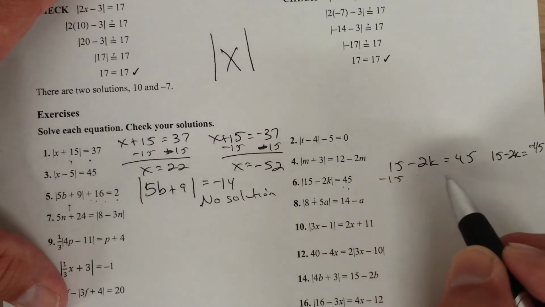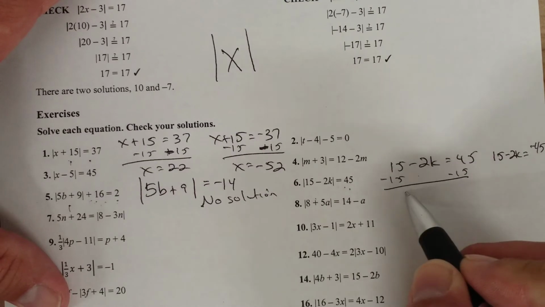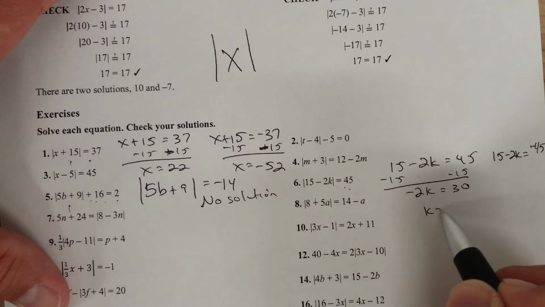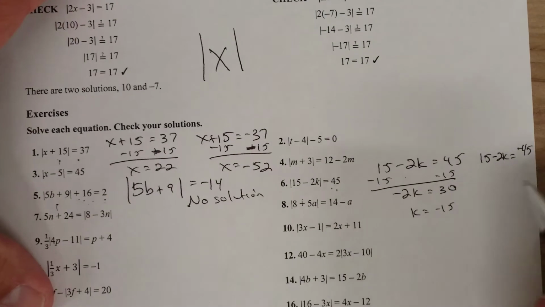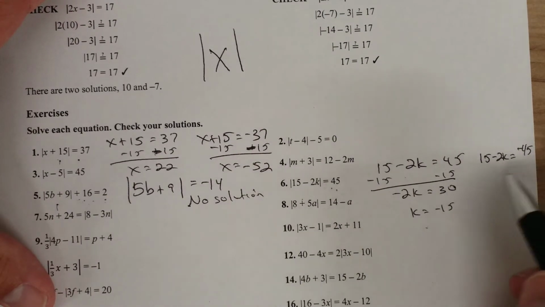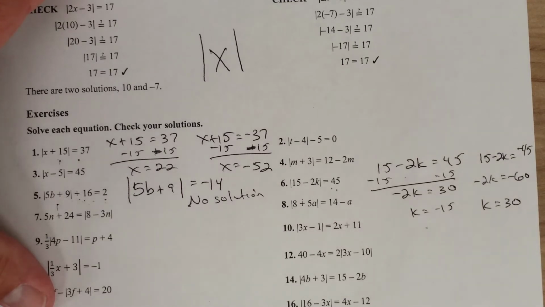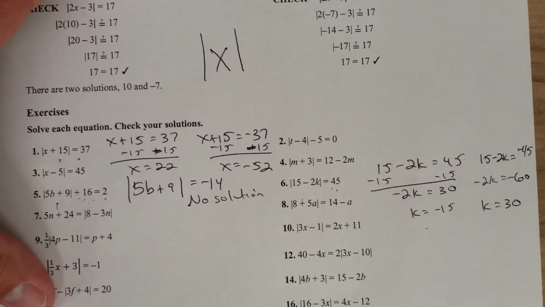So I'm going to take away 15 from both sides. And that's going to leave me with negative 2k equals 30. And then when I divide by negative 2, I get negative 15. So there's one solution. Here I'm going to take away 15 from both sides. I'm going to be left with negative 2k equals negative 60. When I divide by negative 2, I get k equals 30. So there's my two solutions.